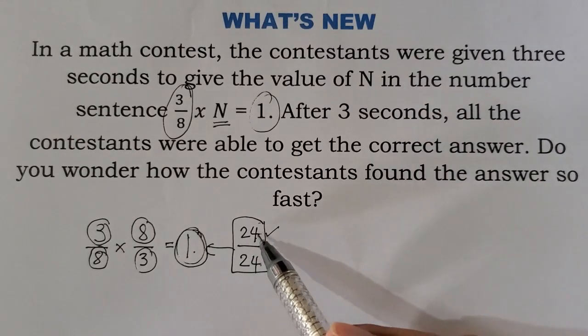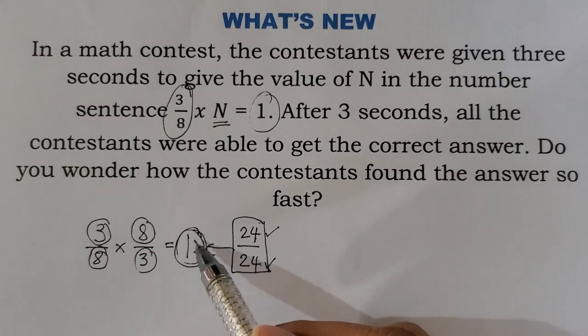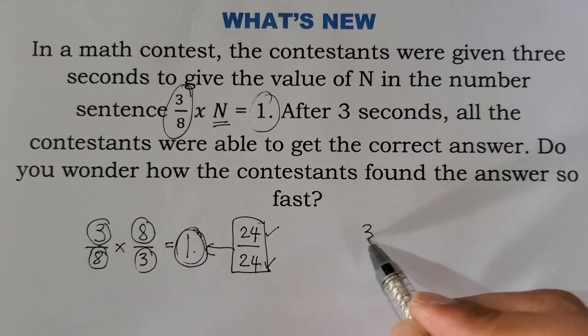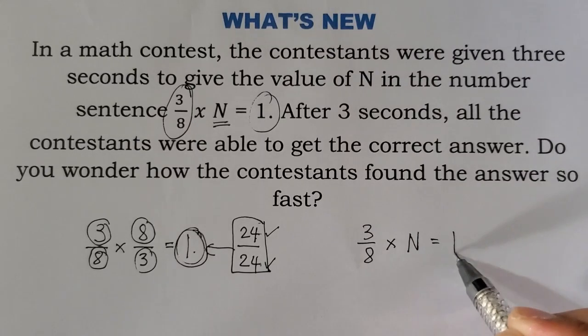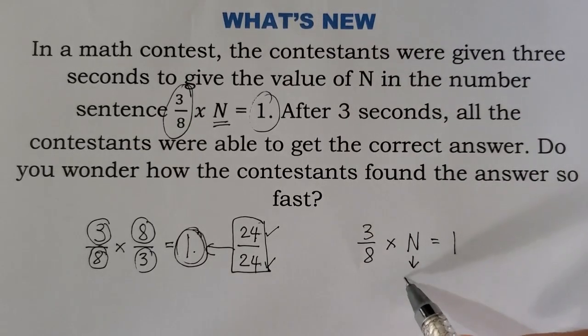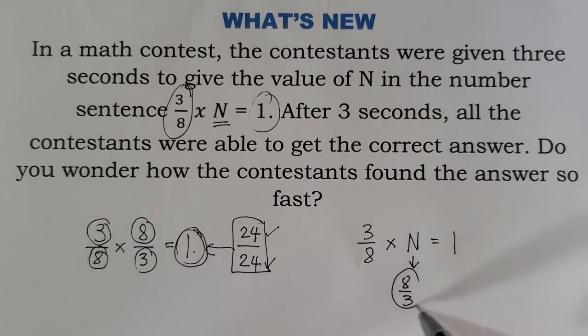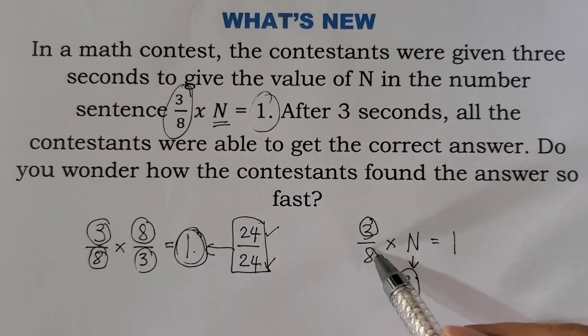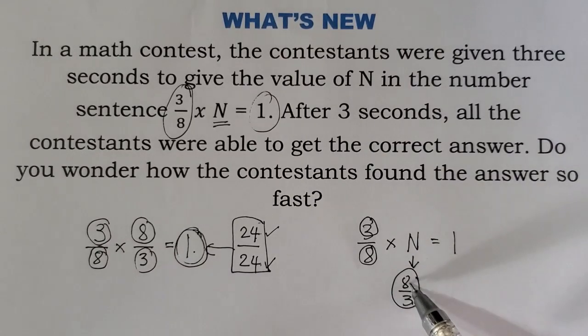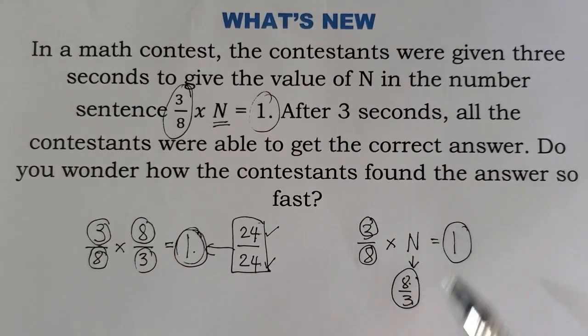So what is being multiplied by 3/8, which is the value of n, is 8/3. Have you noticed something? Our numerator becomes the denominator, and our denominator becomes the numerator, and their product is now equal to 1.